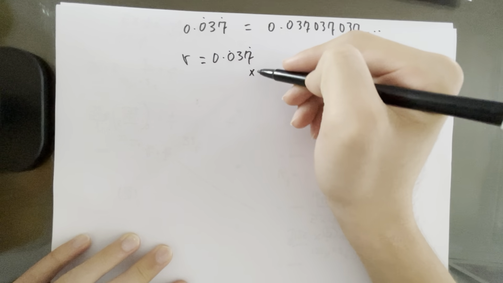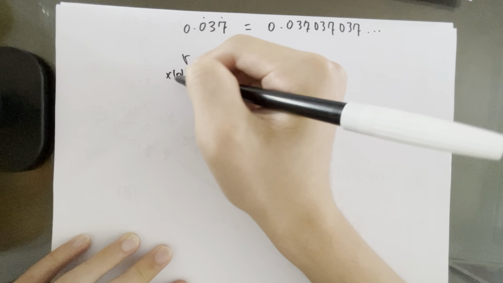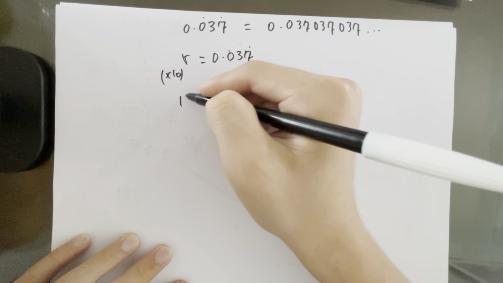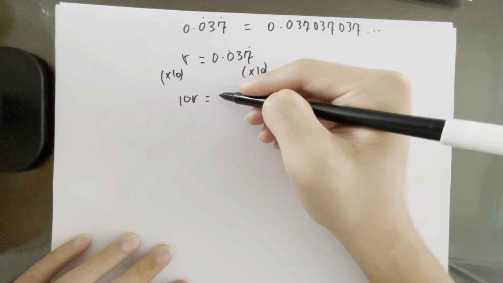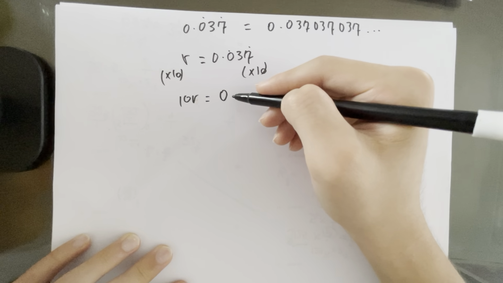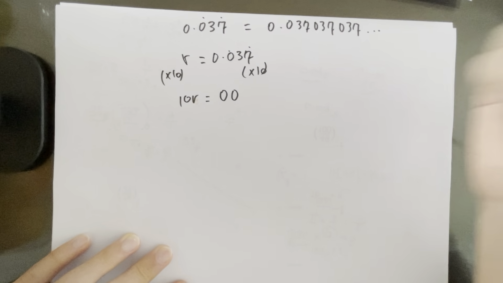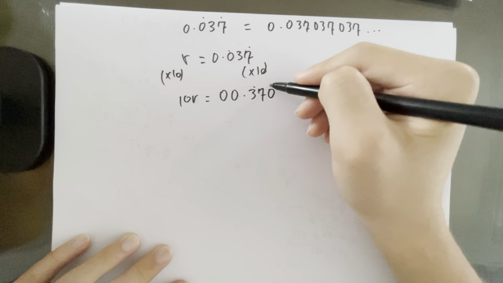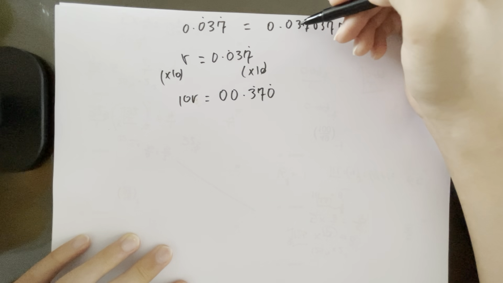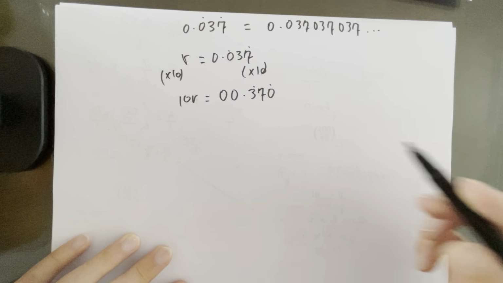Okay, so let's write it in the form r is equal to 0.037 recurring. We're going to multiply by 10 on both sides. It's going to give us 10r is equal to, what is it? This 0 is going to move over, right? So that's still going to be 0. I'll write 2 zeros just so that we can visualize this better. 0.370 recurring, right? So this 0 moved over, so now we have 370 here.